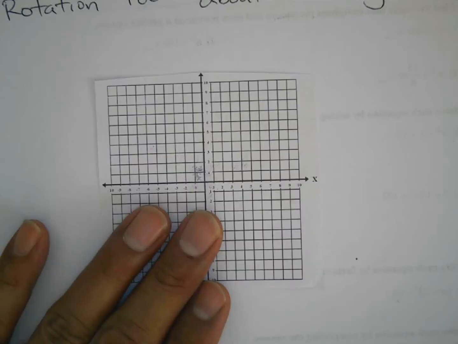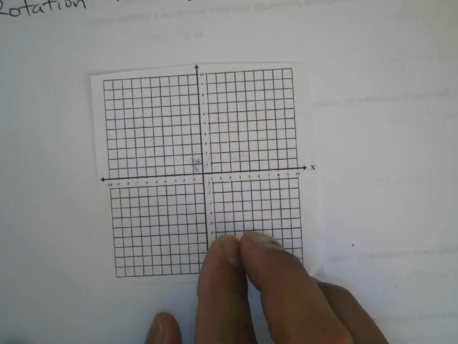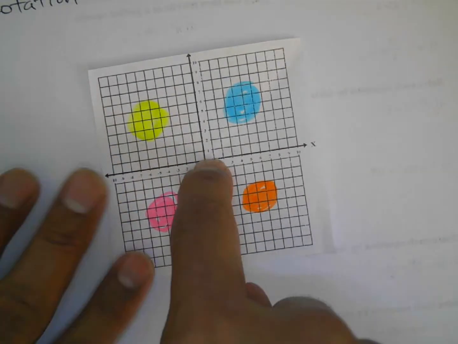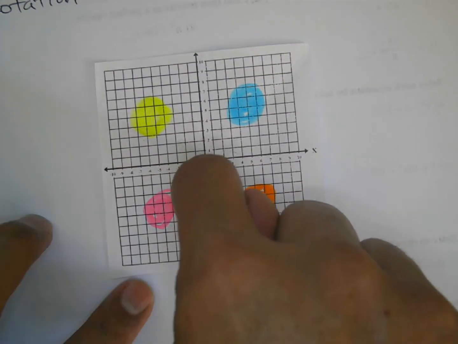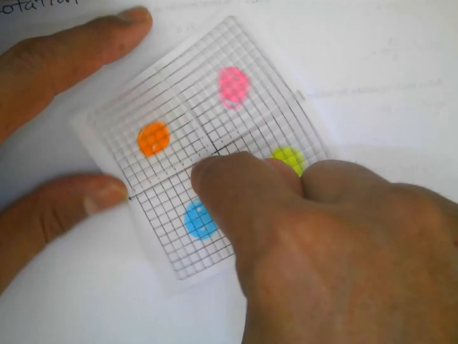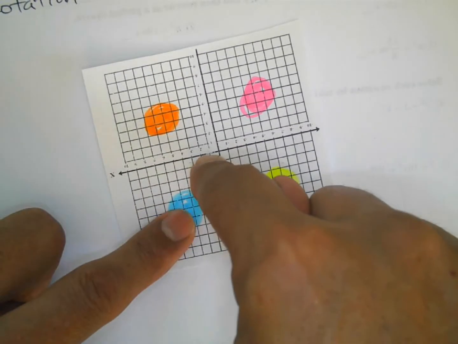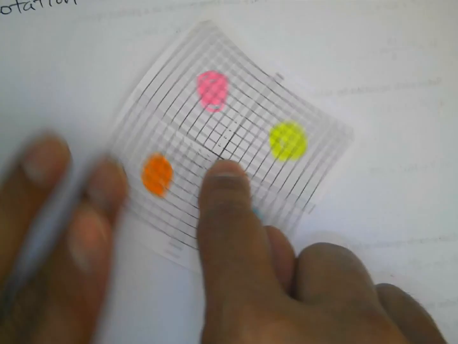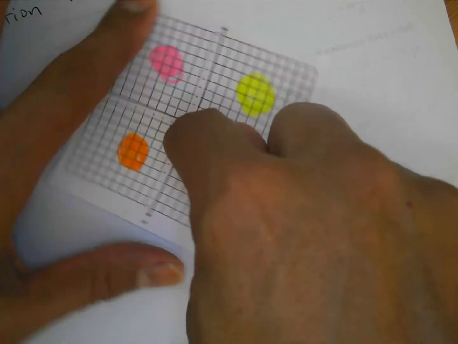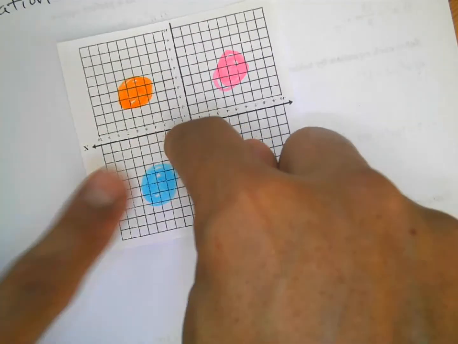Okay, so anyways, you don't have to worry about clockwise or counterclockwise or anything like that. Same thing here. Here's a 180 rotation clockwise. It'll be 1, 2. So notice the blue's over here now. We started here, we went 180, that's 90 plus another 90. So the blue's over here.